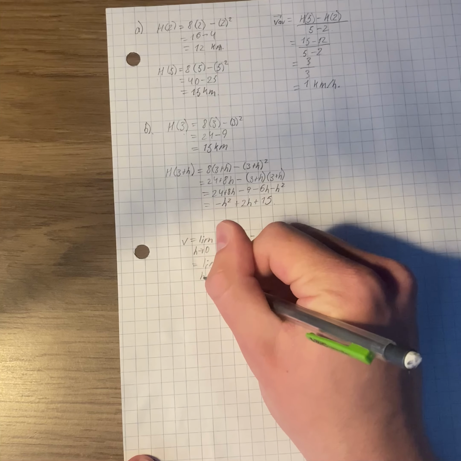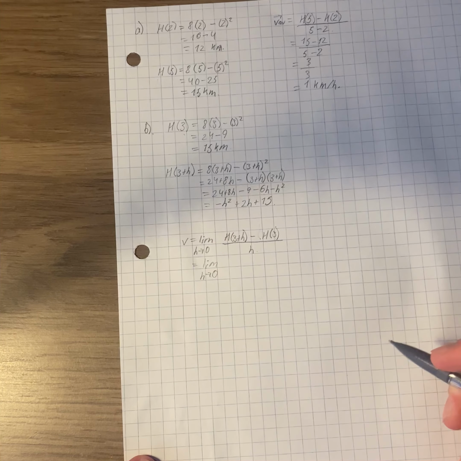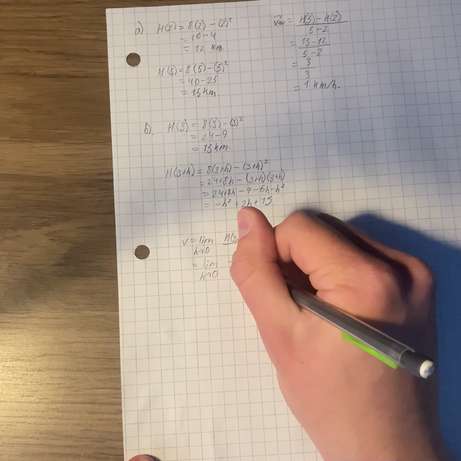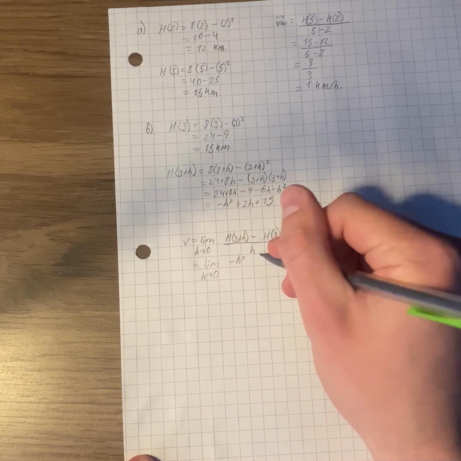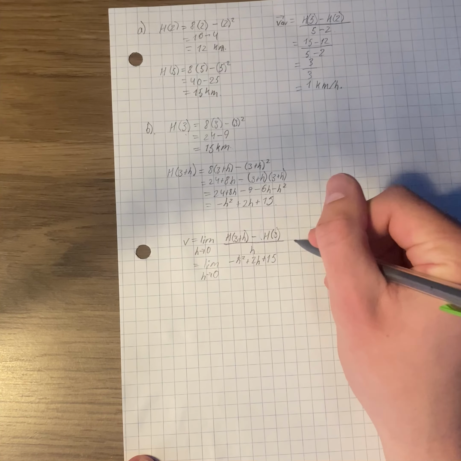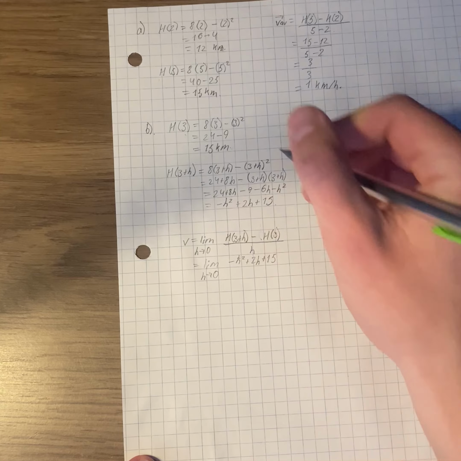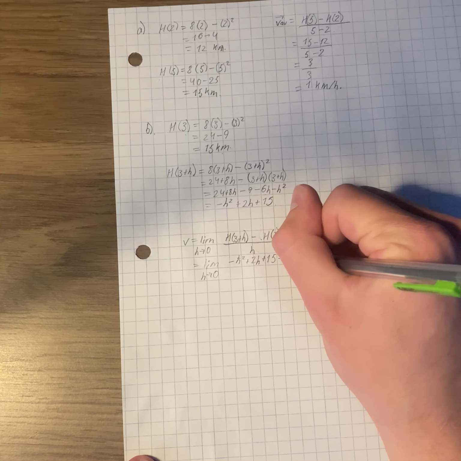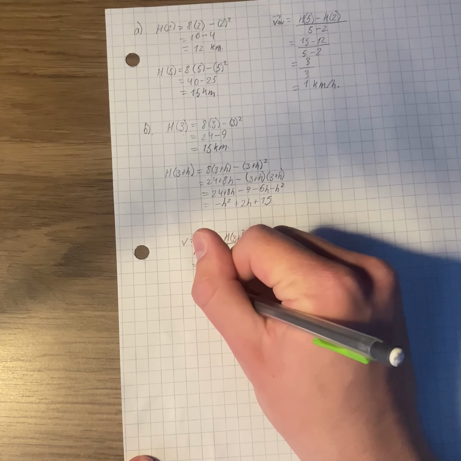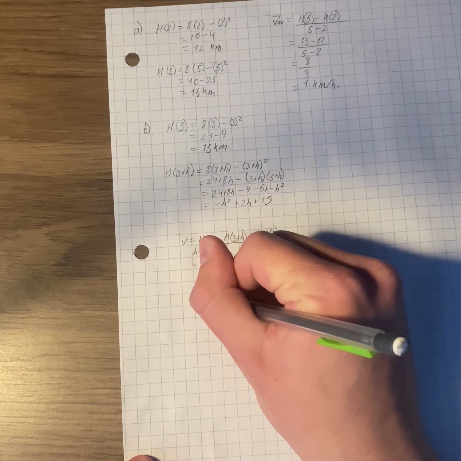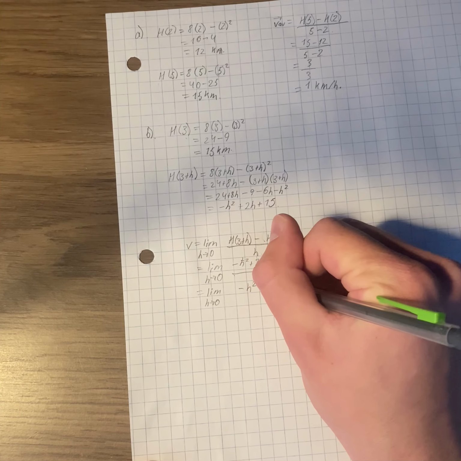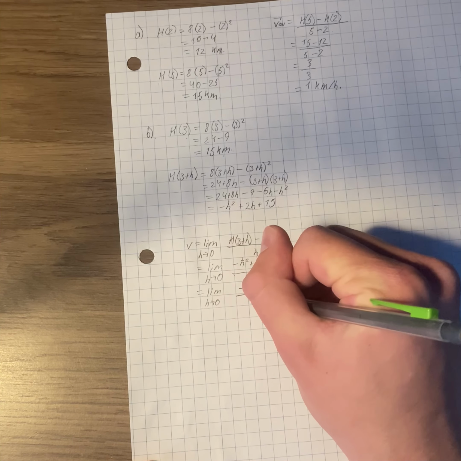So the limit, as h approaches 0, is what we have from the two given answers, which is negative h squared plus 2h plus 15 minus h of 3, which is 15. So here, the 15s can cancel out, and just leave it with negative h squared plus 2h over h.